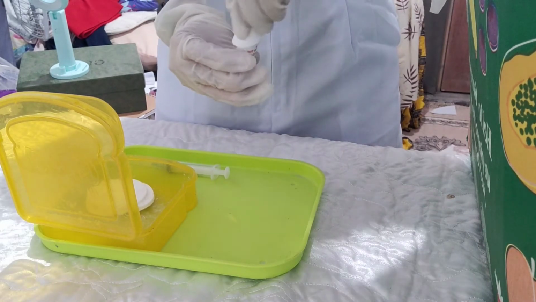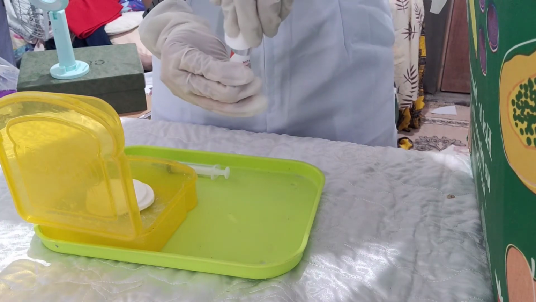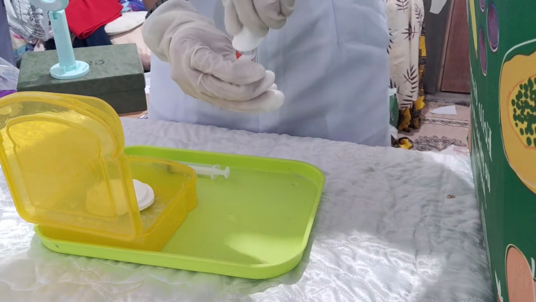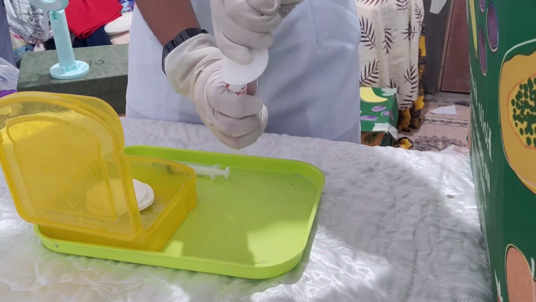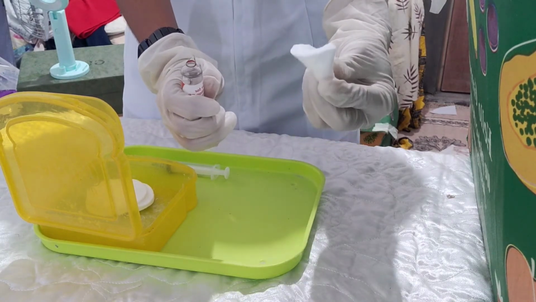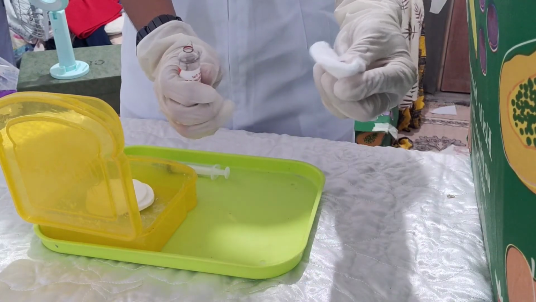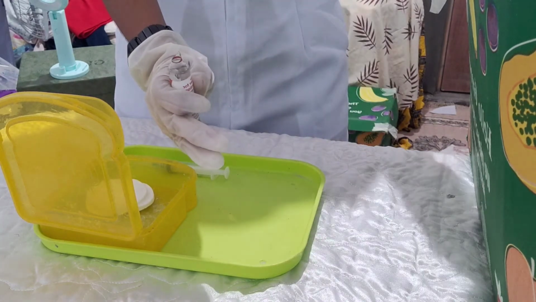We will carefully break the ampule and make sure to keep ourselves safe from accidental cuts and injuries. Now we will cut this by holding it like this, and now we will discard the head part of the ampule. Discard it in the proper way.